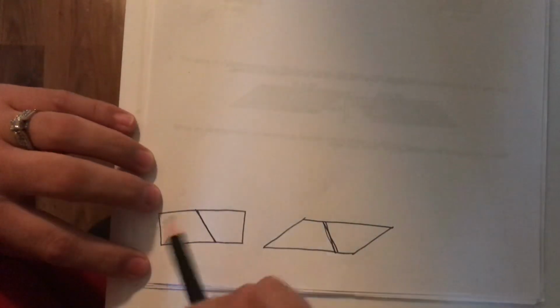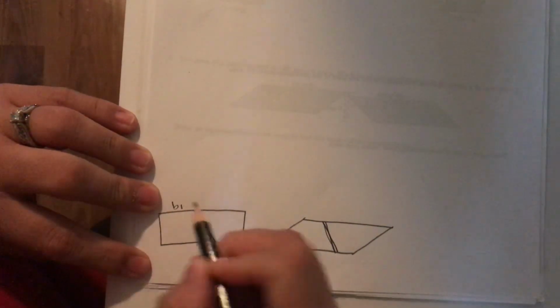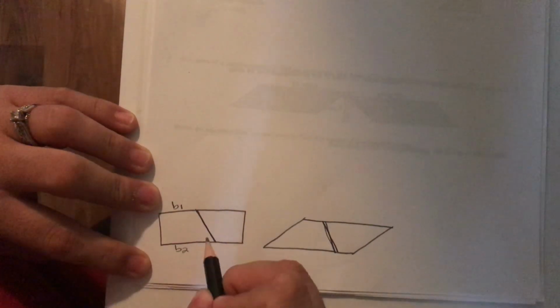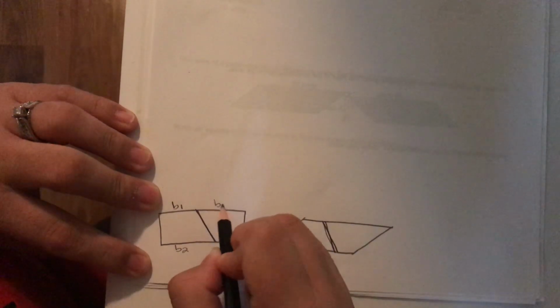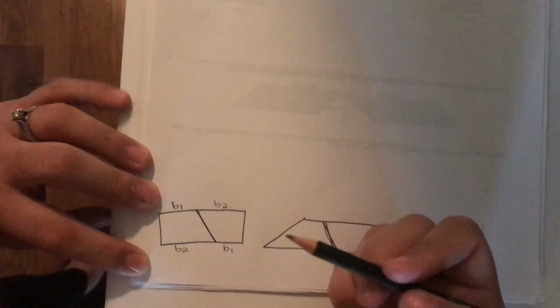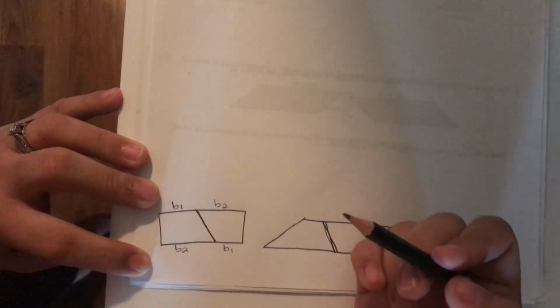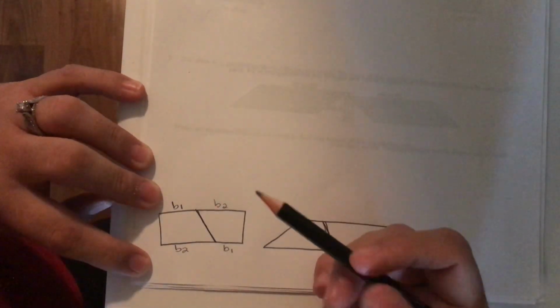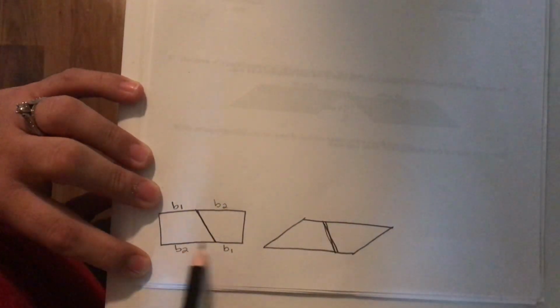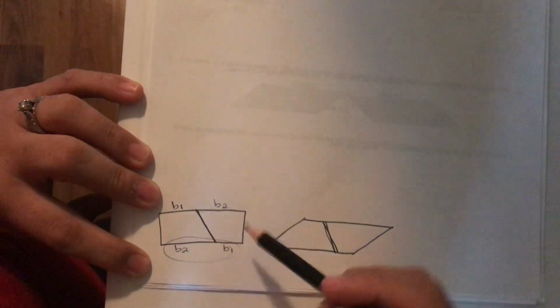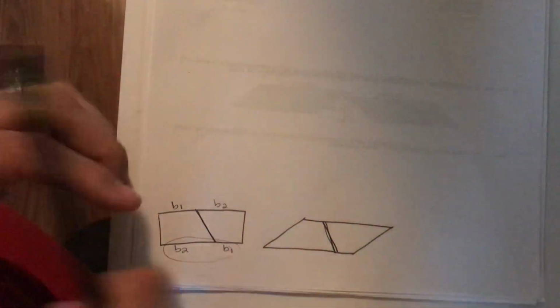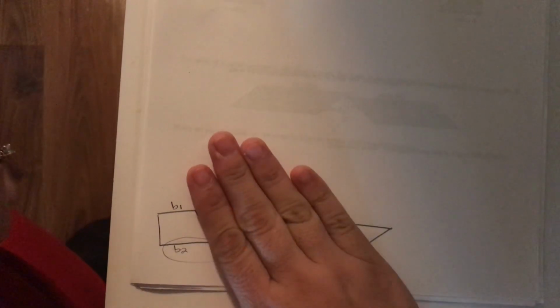this one over here. So if this is base 1, then this is base 2. But if you flip it around, base 1 ends up here and base 2 ends up here. And since the formula for a rectangle is base times height, you would get these two together. You have to add them up, base times the height, and if you divide it by 2, then you get that trapezoid.